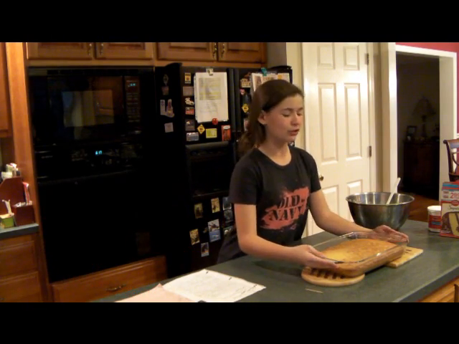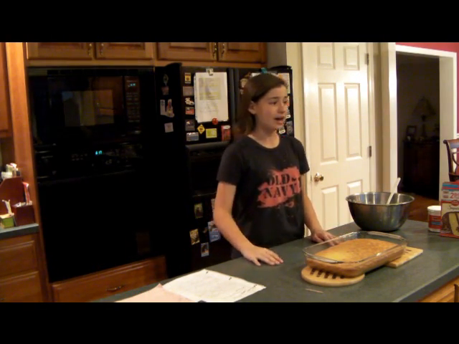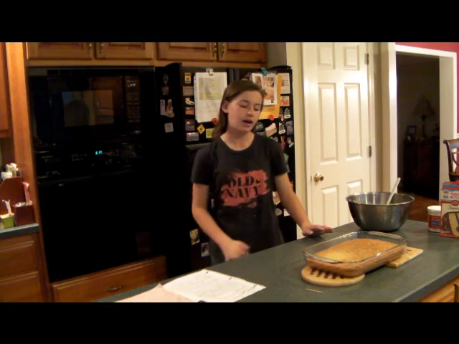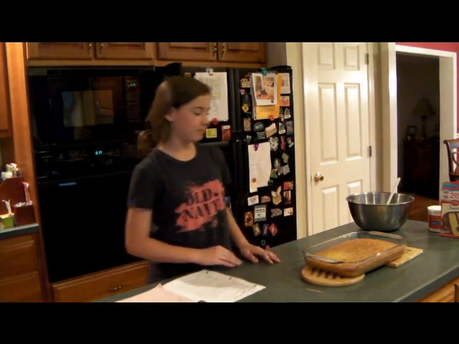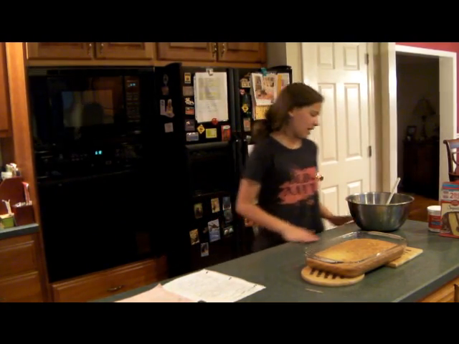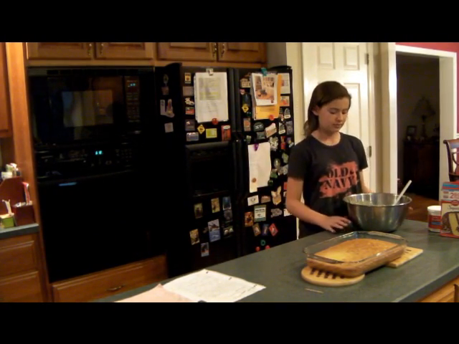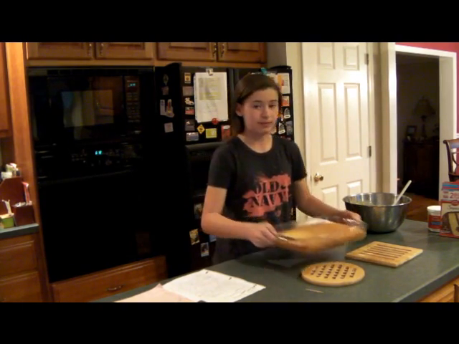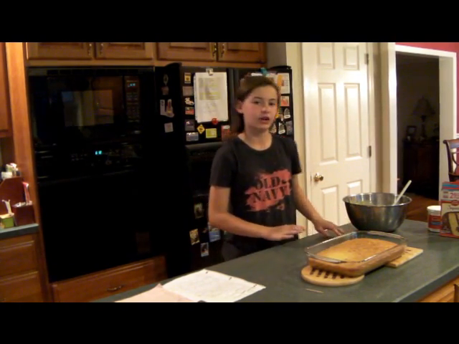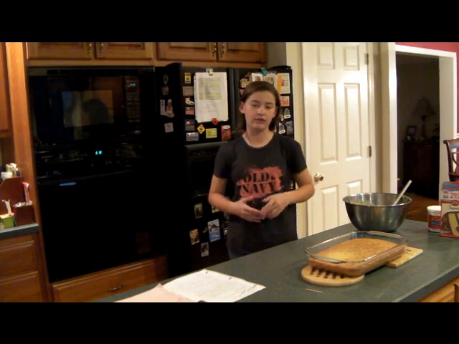Now that our beautiful golden brown cake has come out of the oven, I'm going to talk to you about the law of conservation of mass. This is when, if the cake batter weighed 100 grams, and the cake that was baked weighed 95 grams, then 5 of those grams were lost.